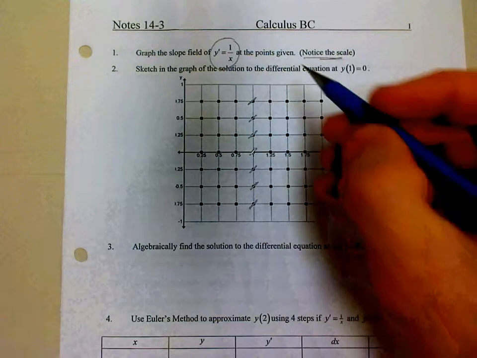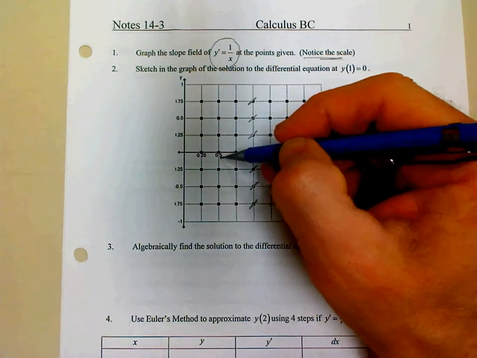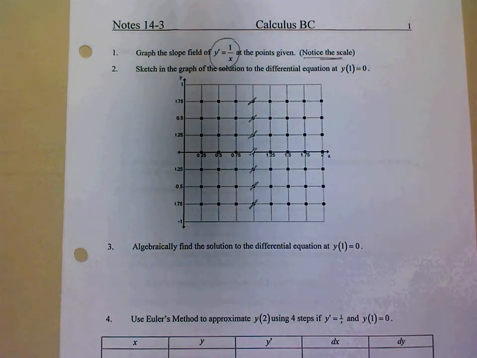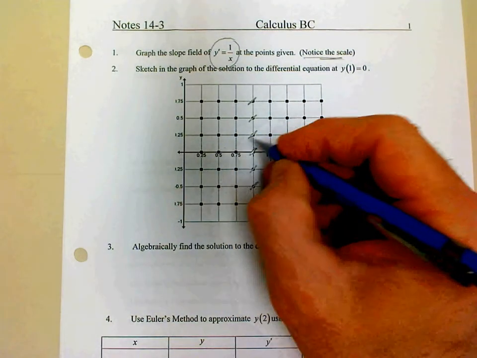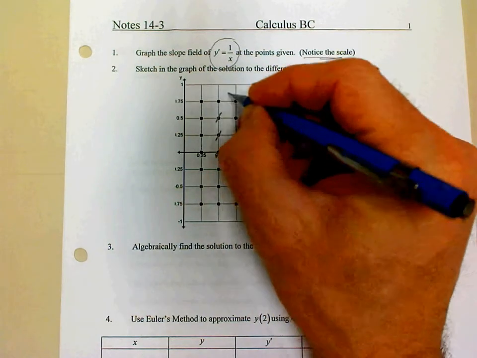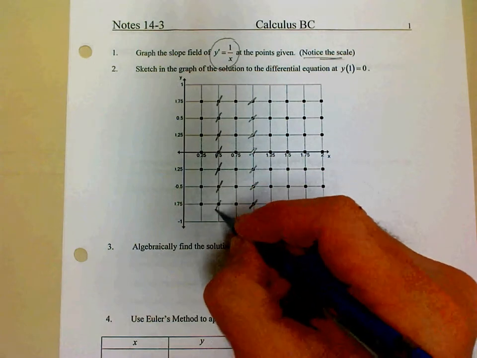Since this is a reciprocal graph, the next easy one for me to do is just go back over here to 0.5. When x equals 0.5, we're going to take the reciprocal of that and get a slope of 2. So we're going to be twice as big as this one. So our slopes for each one of these, all being the same, are going to be slopes of 2.